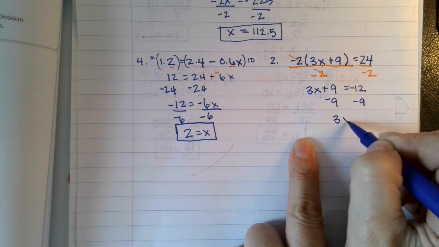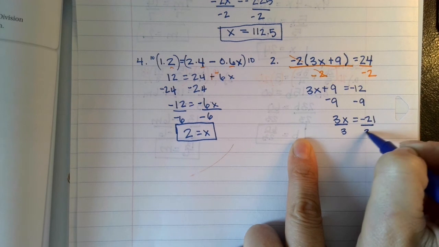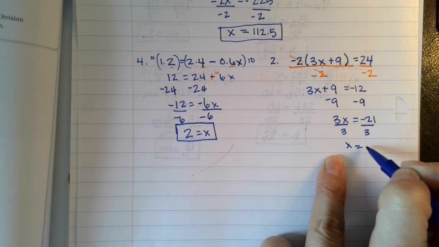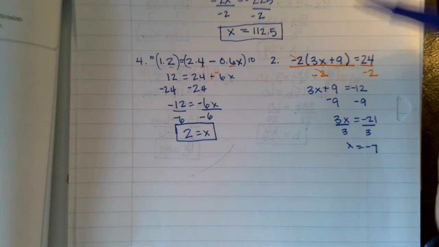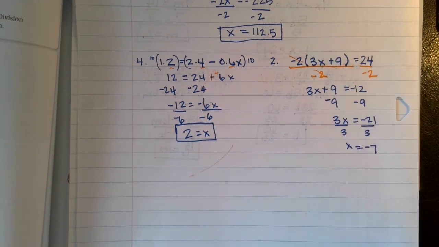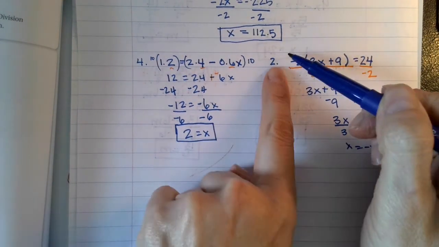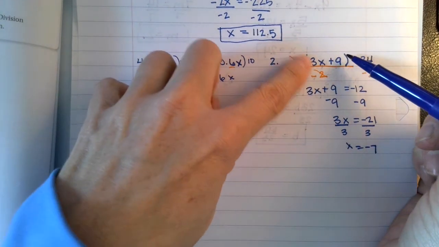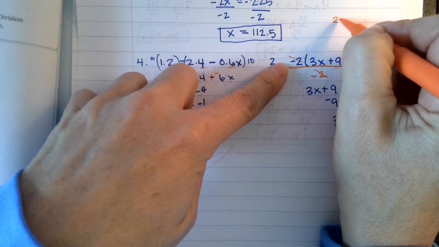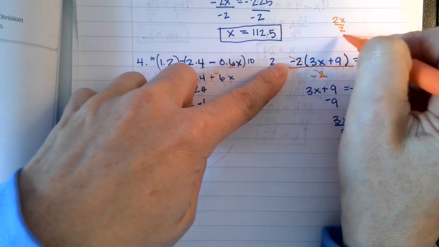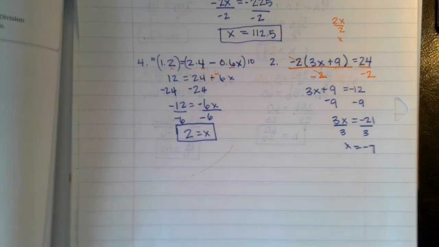And you'd have 3x equals -21. You would divide by 3, and you'd have x equals -7. It's really important that you understand that when you do this sort of division, this isn't being affected by it, because it's saying 2 times this grouping, and I'm going to undo that multiplication, leaving me with just the grouping. In the same way, if you were to take 2x and divide it by 2, it would leave you with x. This leaves you with the grouping afterwards, what's in the parentheses.